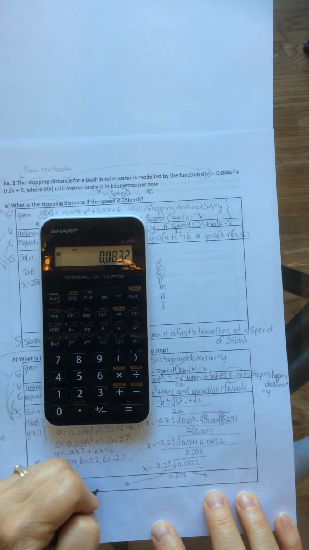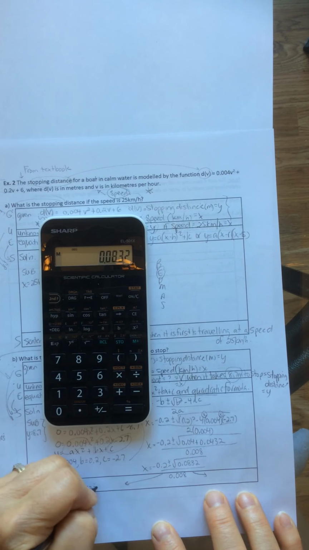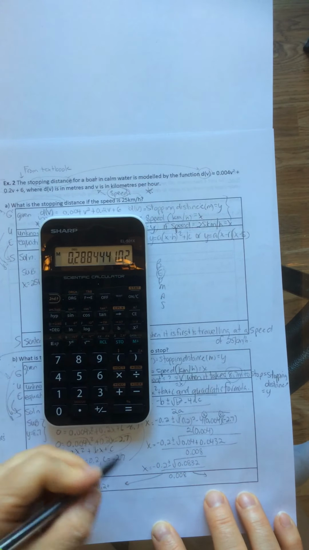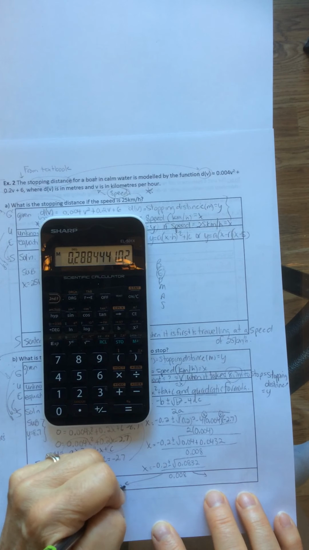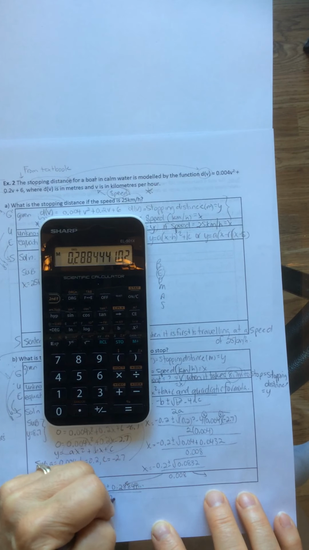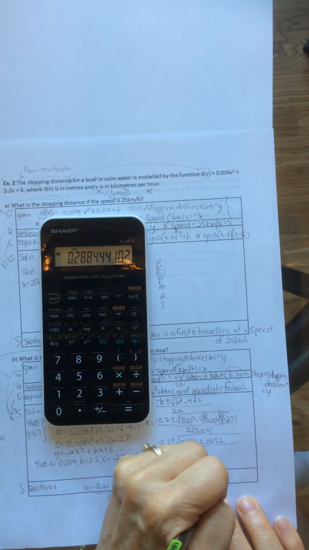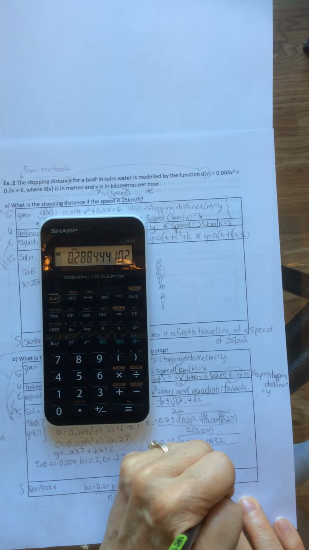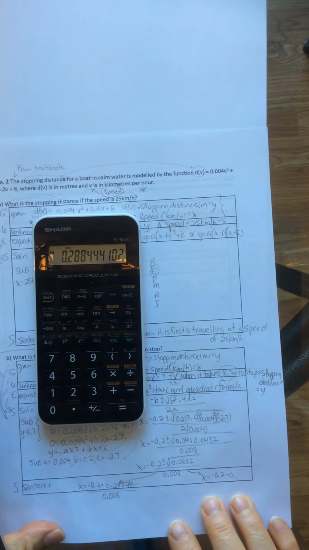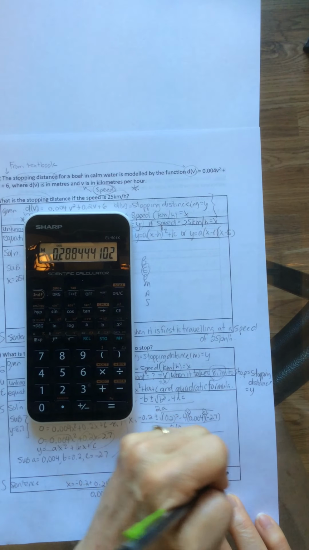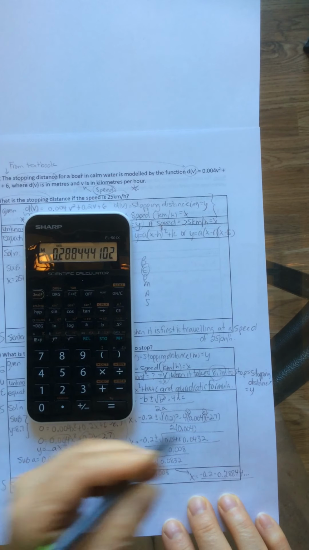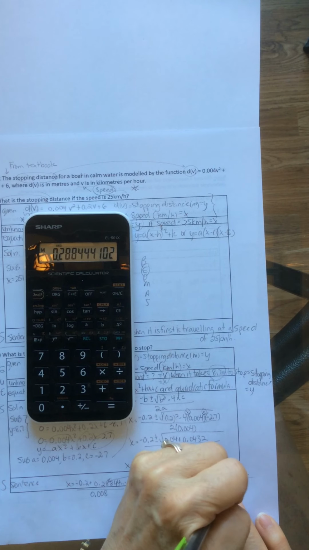So we've got to move this over. Okay, so x is equal to negative 0.2 plus the square root of this number, 0.28844 dot dot dot, all divided by 0.008, and then we're going to subtract, so it's negative 0.2 minus the square root of this number, 0.2884 dot dot dot, all divided by 0.008.